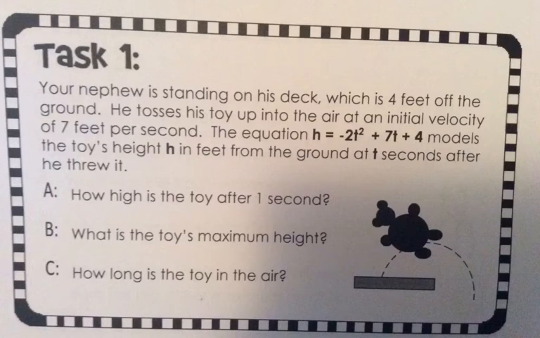What we're going to do is just draw a picture of your nephew throwing the toy off the deck. So this is what you are going to do in your assignment. So here's like the house, okay? I'm going to put the house here. We have the house, and then off the house, we have a deck. That's our porch, okay? So this is the house.